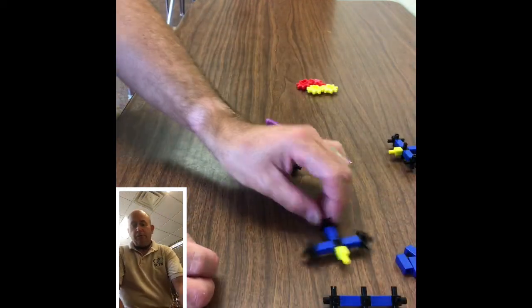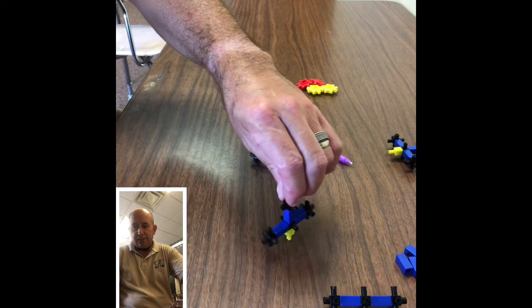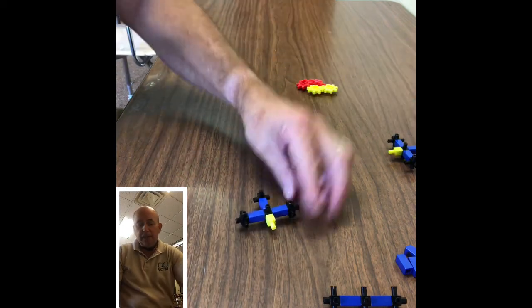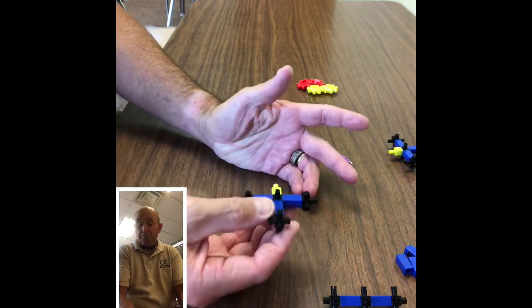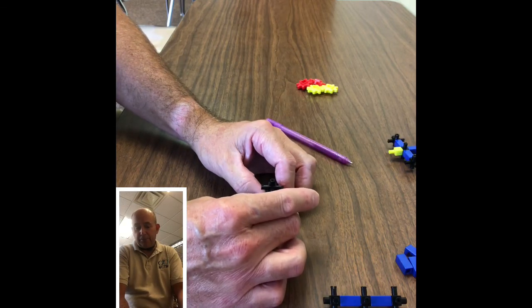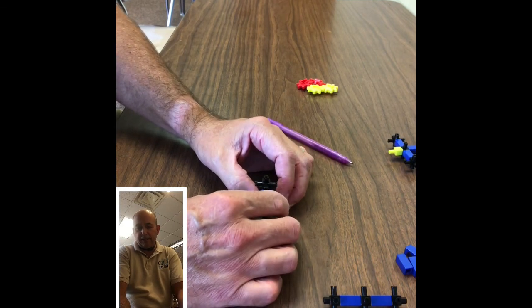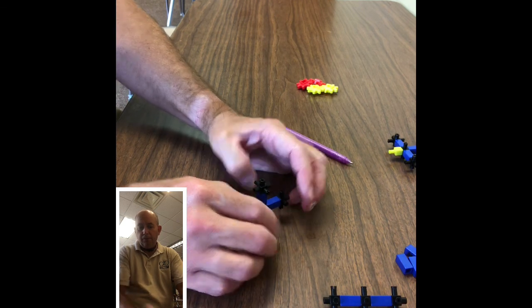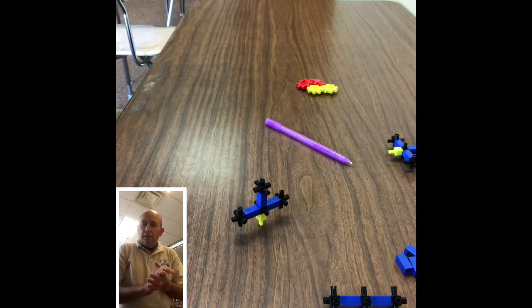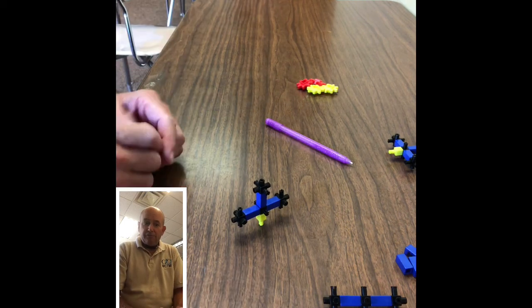Okay, now remember, we were trying to get this to spin, right? Couldn't get it to spin. It's symmetrical, it's balanced. We got it to stand like that at one point. Ooh, there it is. But we want to get it to spin. Let's see if we can do that.